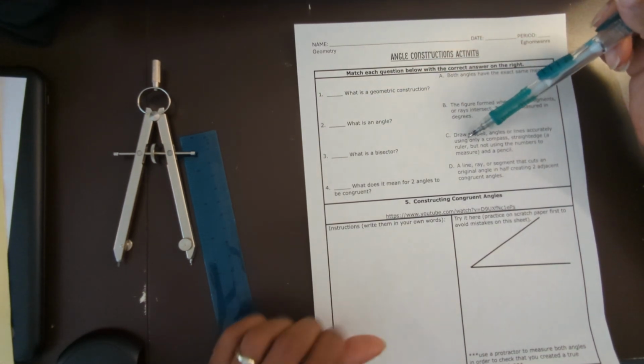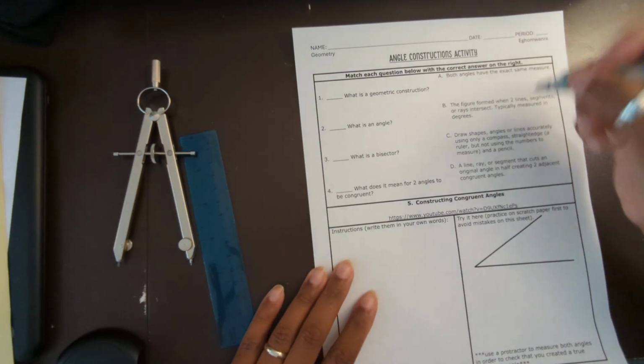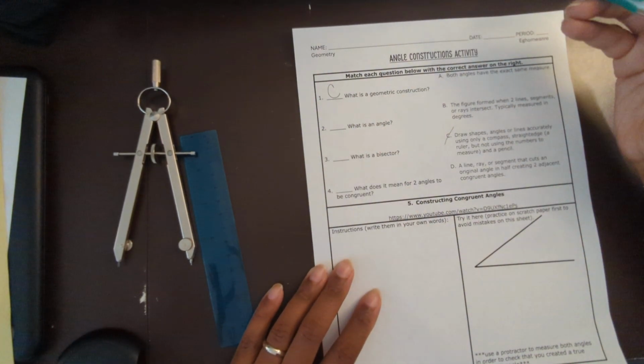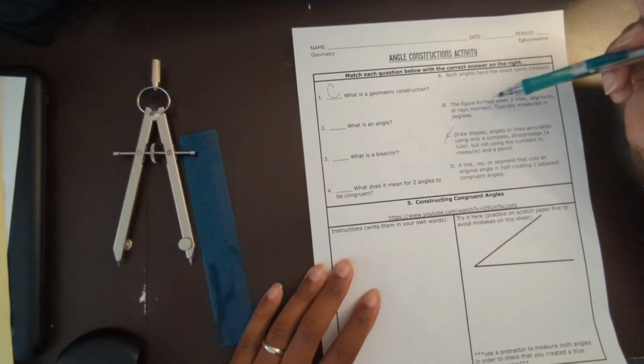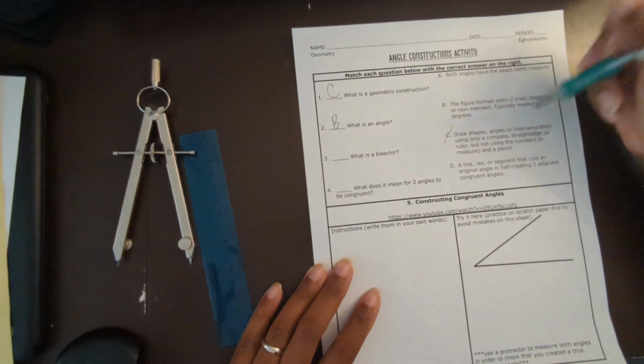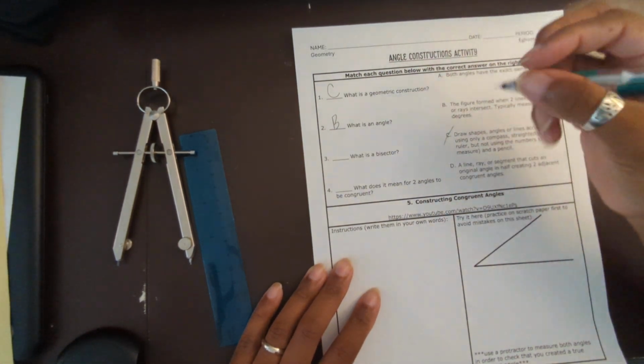Just like last time, it's when you draw shapes or angles or lines using only a compass and straight edge, or ruler. Accurately, of course. What is an angle? That's a figure formed when two lines, segments, or rays intersect, typically measured in degrees. What's a bisector? A line, ray, or segment that cuts an original angle in half.